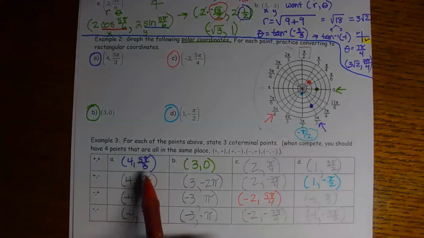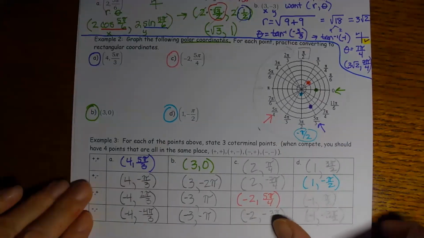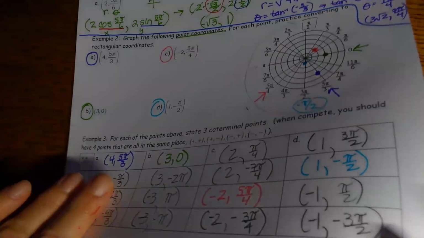Okay, so all 4 of these names land you in the same dot, right? Different ways to think about it. I promise not to give you a million of those on the test. Those are really upper level problems, where you've really got to be thinking about it. Okay, I'll come back to them if you want more help.